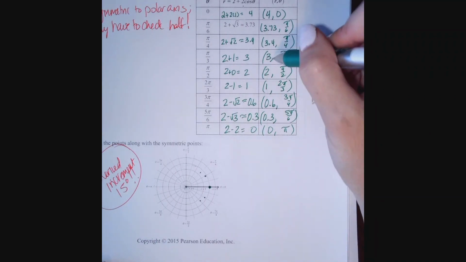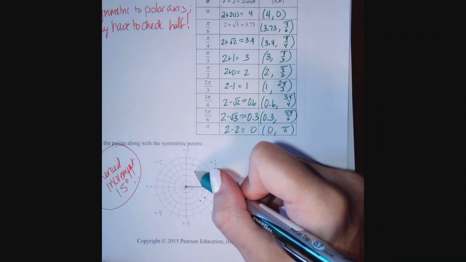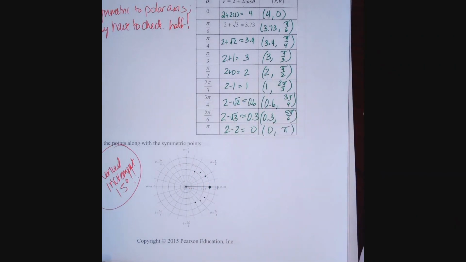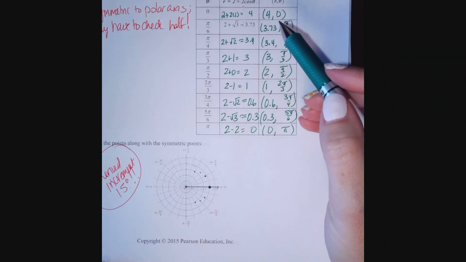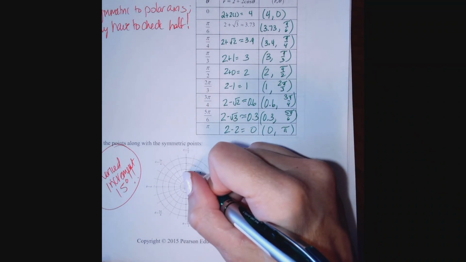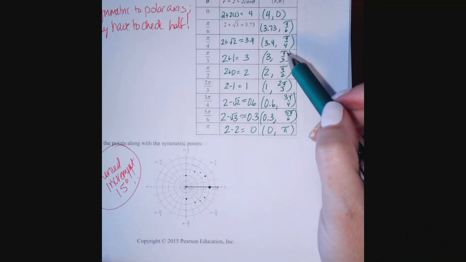At pi/3, we're at 3. So here's pi/3, 1, 2, 3. Here's pi/3, 1, 2, 3. So there's another point. At pi/2, we're at 2. So where my angle is pi/2, we're at 2. So we're going to be at 2 where I've got negative pi/2 as well.